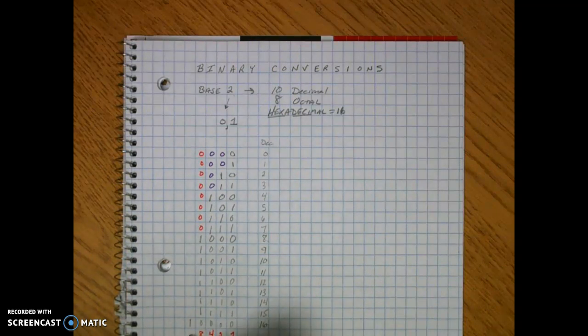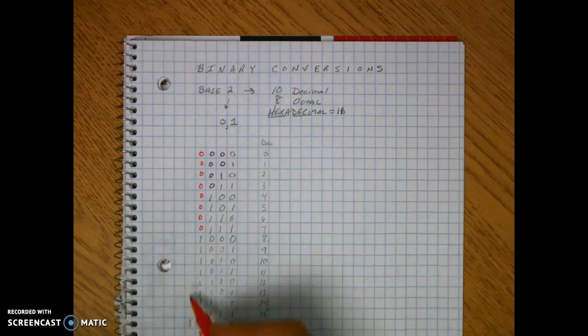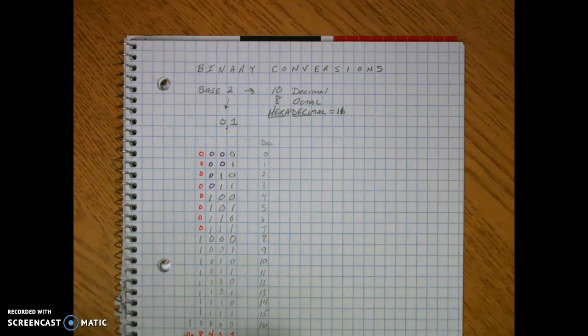So what do you think this column repeats as? There are 16 total zeros followed by 16 1s. Likewise, the next should be 32. Recognize these as the powers of 2.